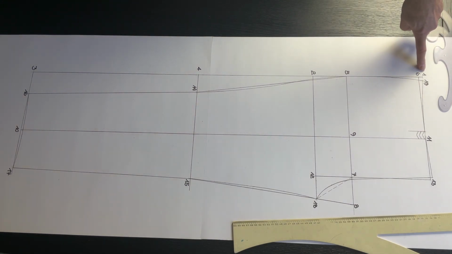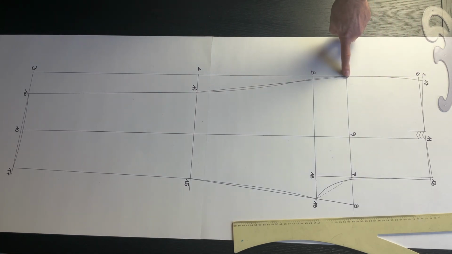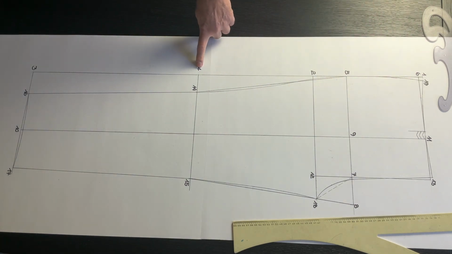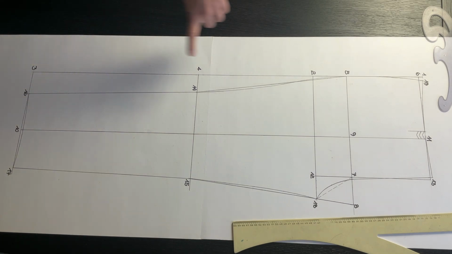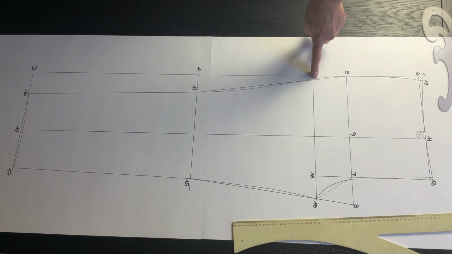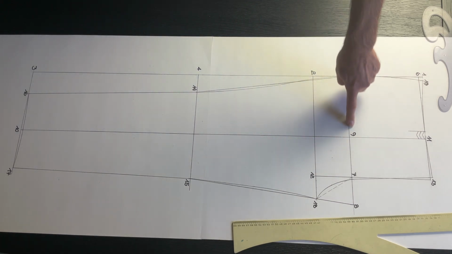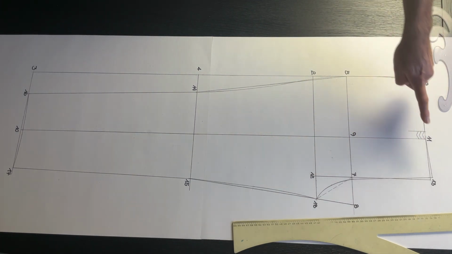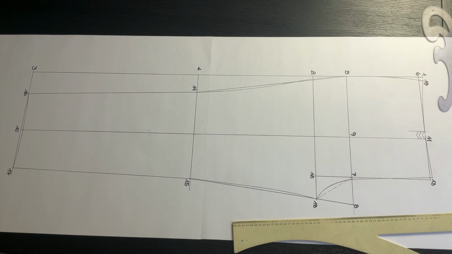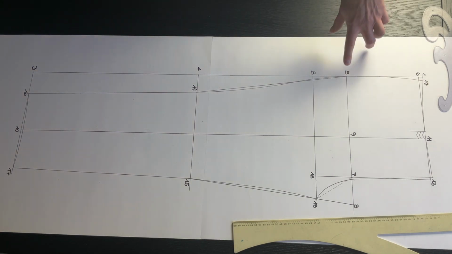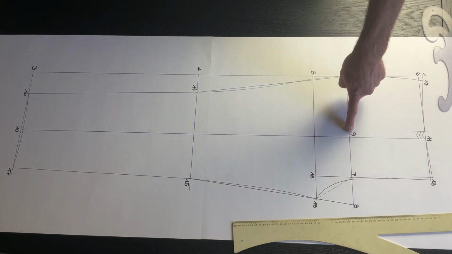From all the points, 6, 5, 4, 3, and 2, you draw perpendicular lines to the right. From point 5, you mark the front pant width.